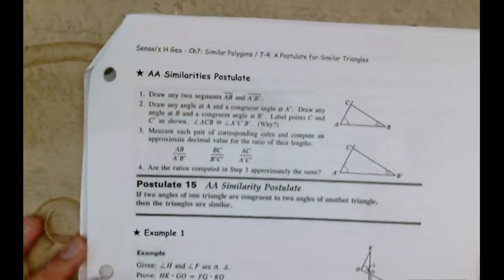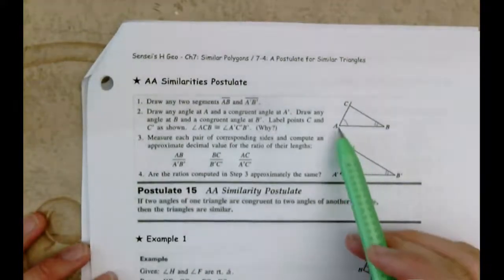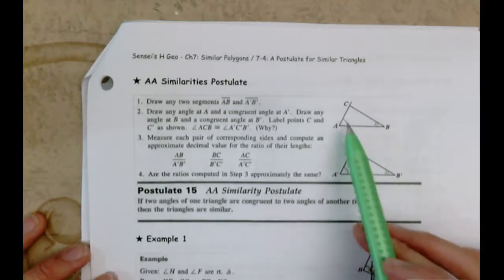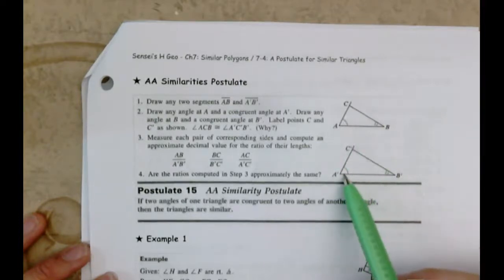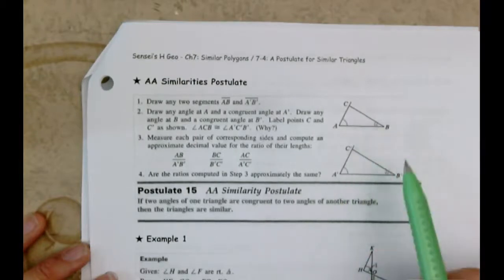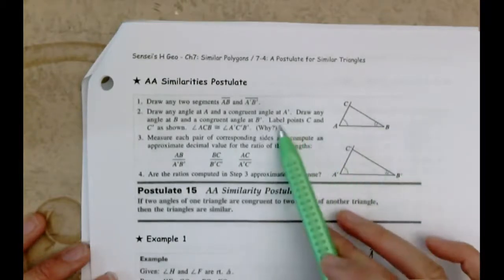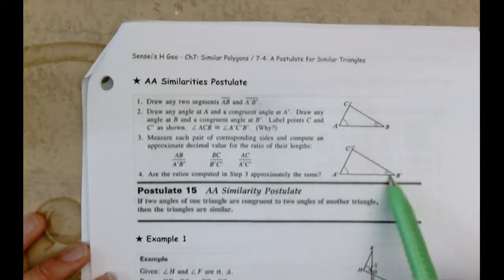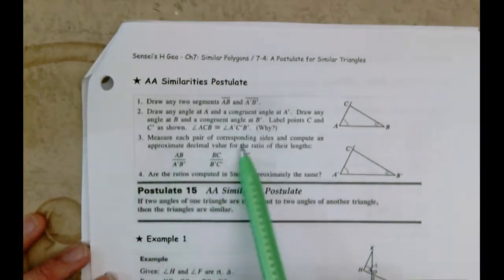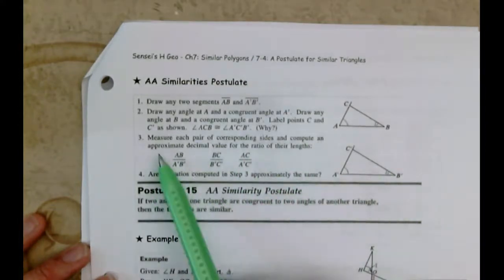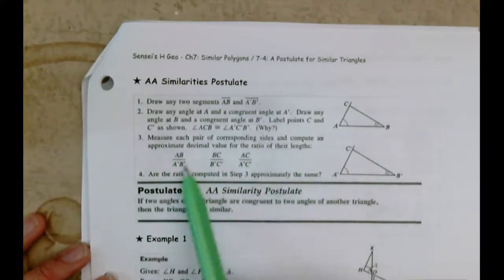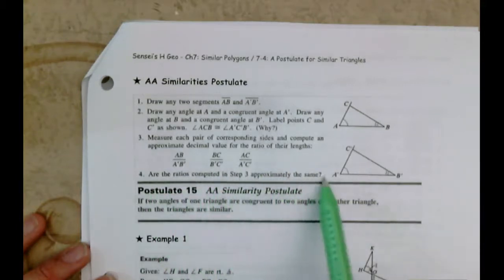Okay, so here is the similarity postulate. Draw any two segments AB and A' B'. Draw any angle A and congruent angle A', and draw any angle B and congruent angle B', and label point C the intersection of those two lines, and then these triangles are similar. Measure each pair of corresponding sides and compute an approximate decimal value of the lengths, and then all these lengths are proportional. The ratios comparing step 3 are approximately the same.